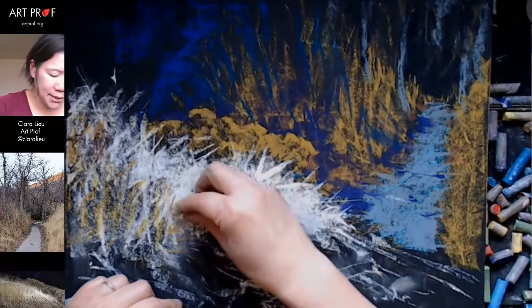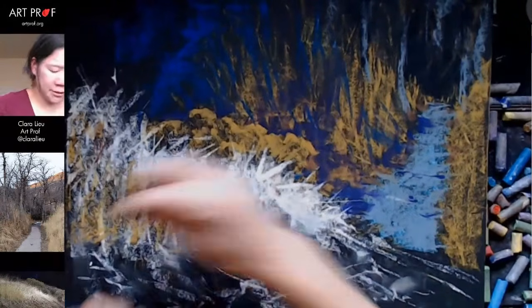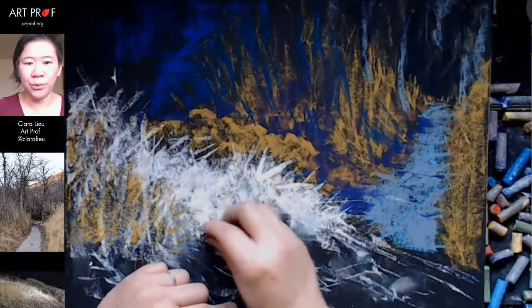And I'll do another pass. This is so many layers, you guys. It's all about layering today. It's really what it is.